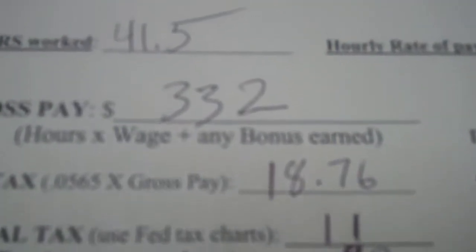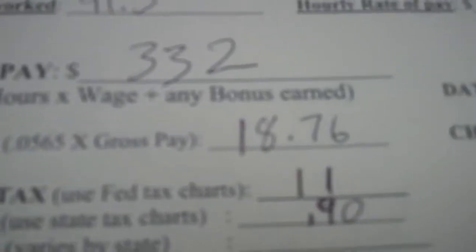Our pay rate's 8, so you multiply that together, and that gets you the gross pay. Then you've got to take out FICA, and that's pretty simple. You just multiply it by that number. So that's easy.